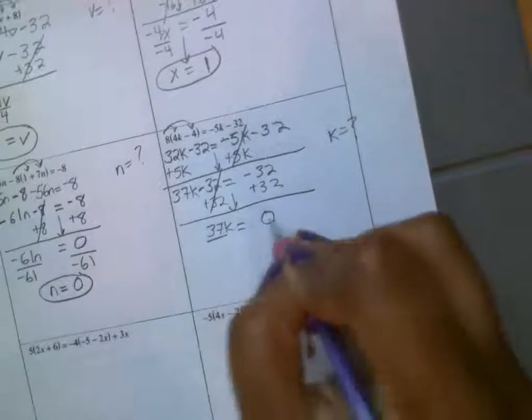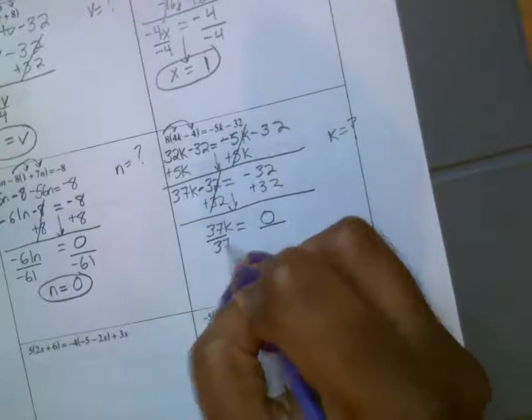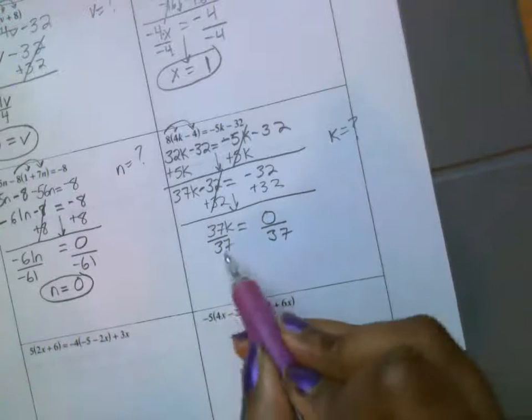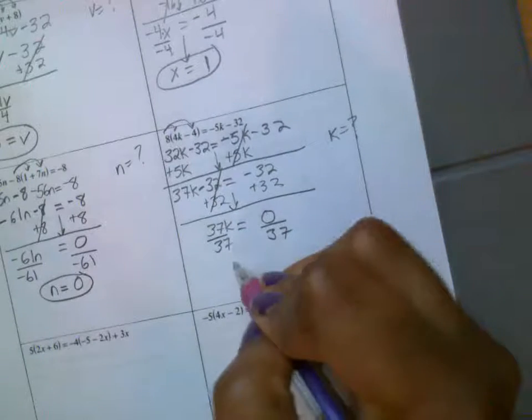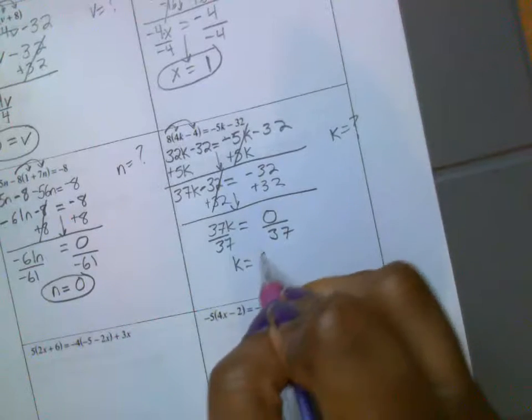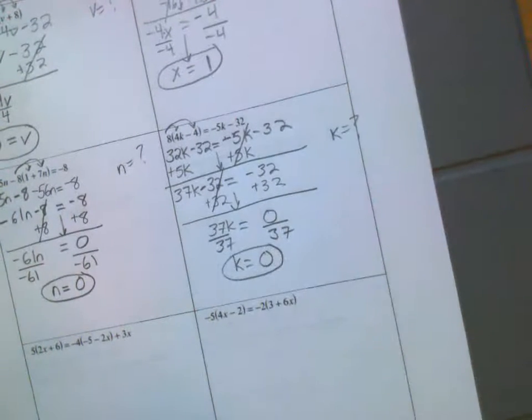Excellent job. We're going to divide both sides by 37. So when we divide both sides by 37, 37 goes into 37 one time, so this is 1K. 0 divided by 37, what does that give us, Caitlin? Very good, Caitlin. 0. So your answer is 0.